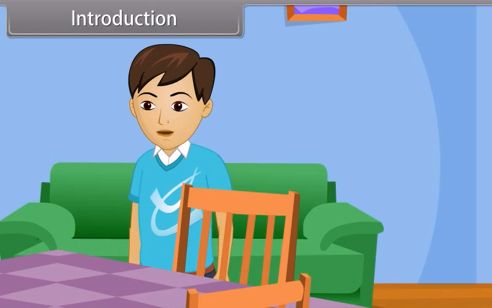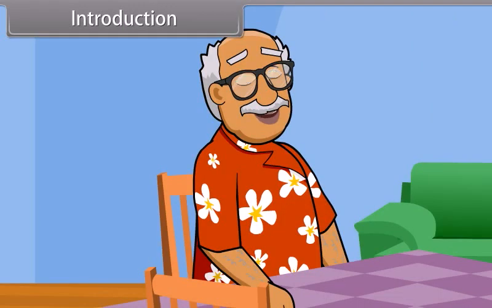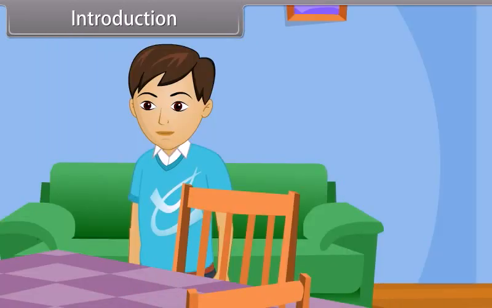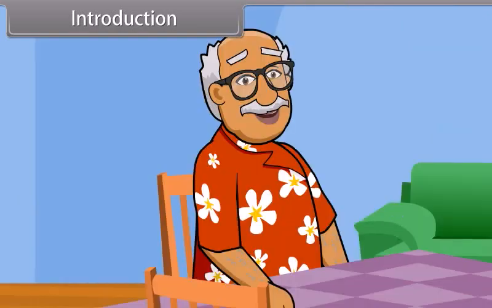I'm good, Grandpa. I want to ask you something. Sure, ask me. How do the specs help you to see clearly? Actually, in the specs, the lenses are fitted with correct measurements. And with the help of them, I can see this beautiful world. Can you tell me more of it? Sure. Come with me. I'll tell you more about lenses in our new chapter, Ray Optics and Optical Instrument.